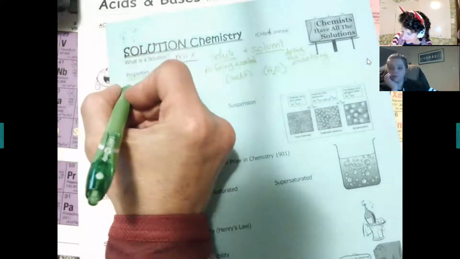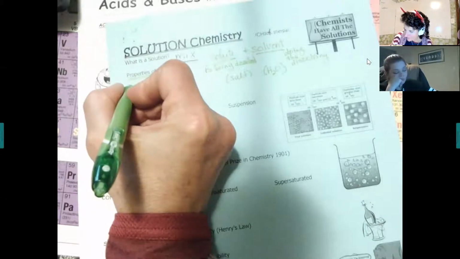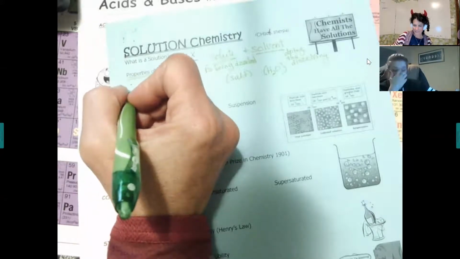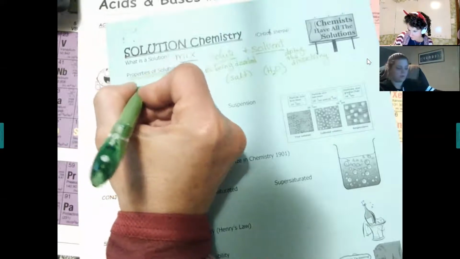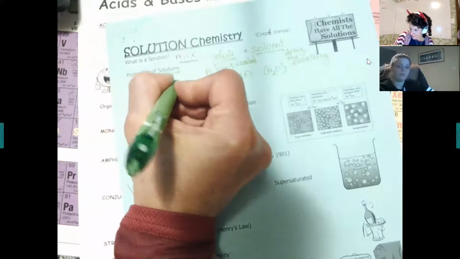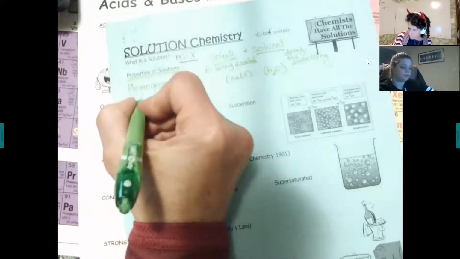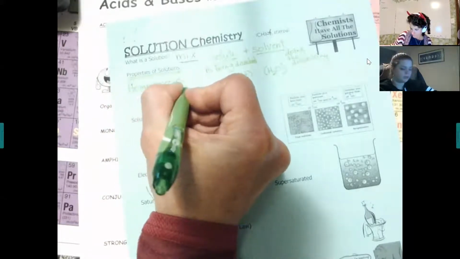One of the properties of a solution is that it is homogeneous. I can't think of the word at first. That means it looks the same. When you look at it, it looks the same everywhere.